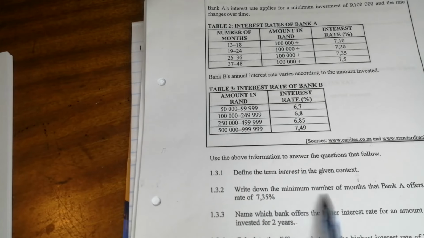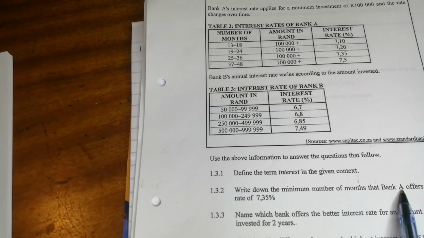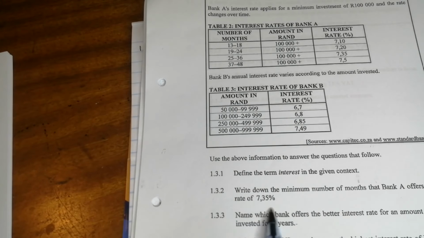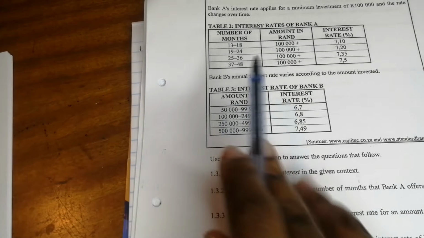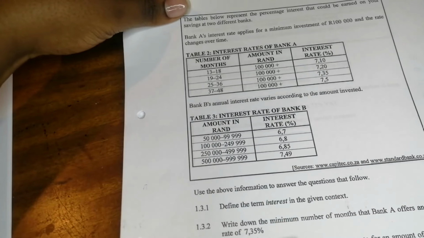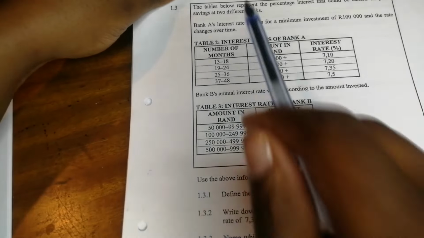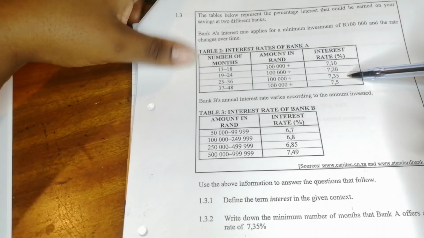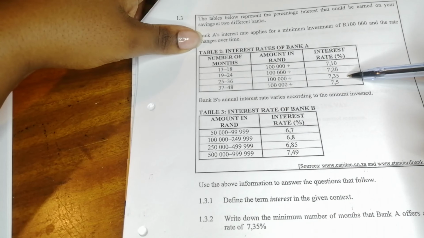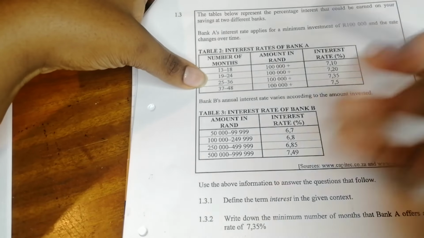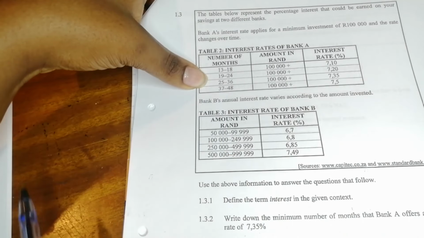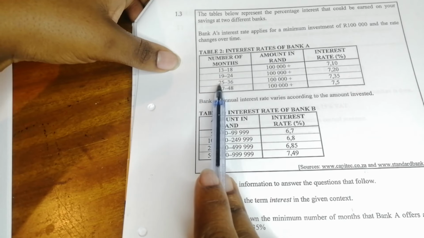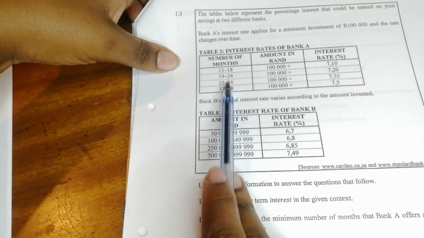Write down the minimum number of months that Bank A offers an interest rate of 7.35%. So we go to Bank A, and we see that for the 7.35 interest rate, we're given a range of the number of months, and they tell us that it's between 25 months to 36 months.